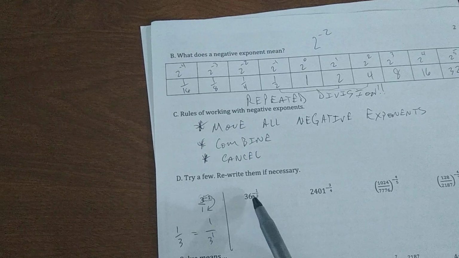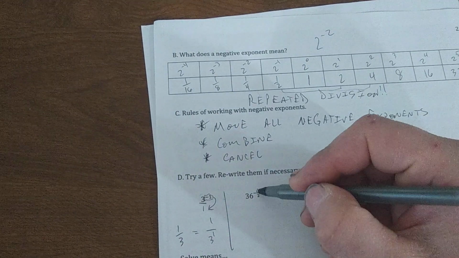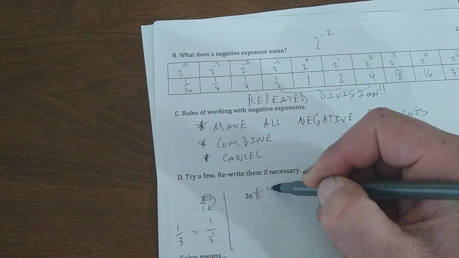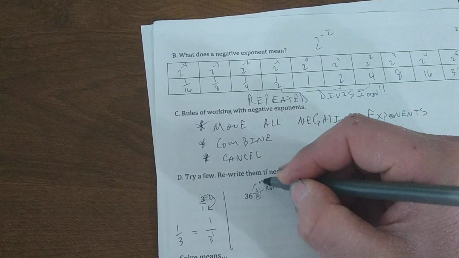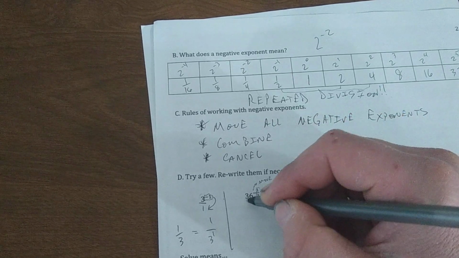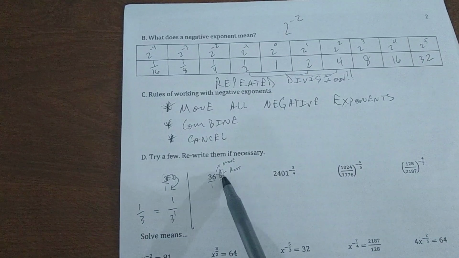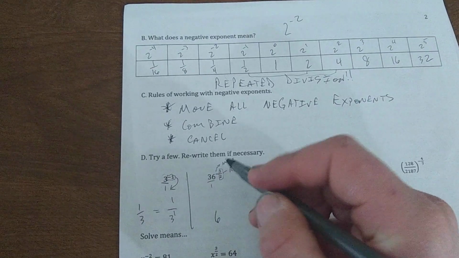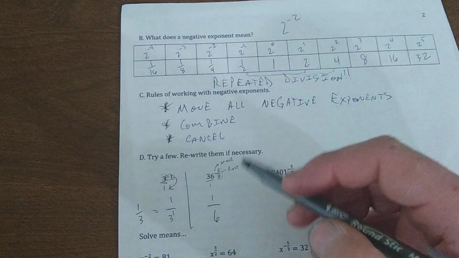All right, so what about 36 to the negative 1/2? Well, the 1/2 means square root, and the negative, we're going to say, means move from top to bottom. So those are two things that you have to do. So first, let's square root it. Square root of 36 is 6, and then move it means we're going to move it to the denominator, so you get 1/6.